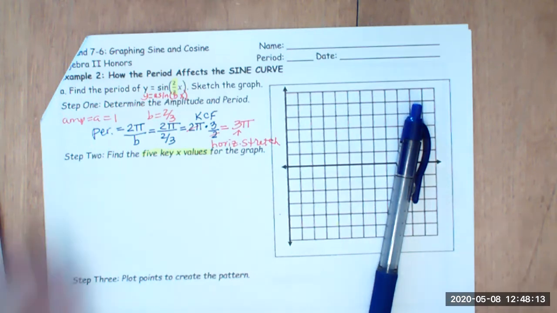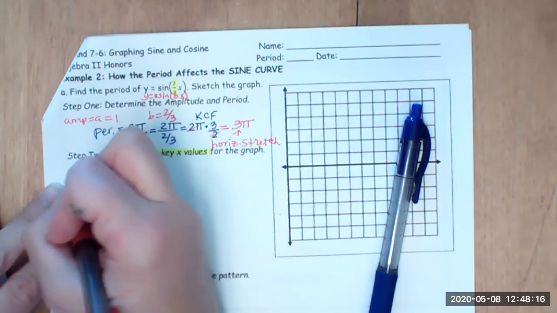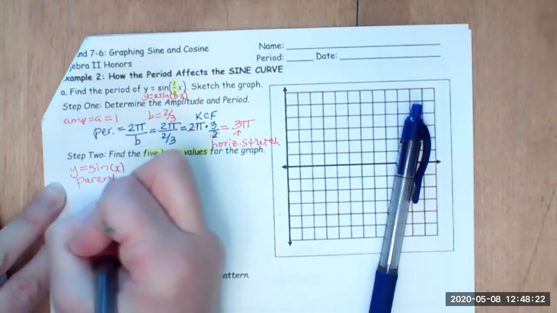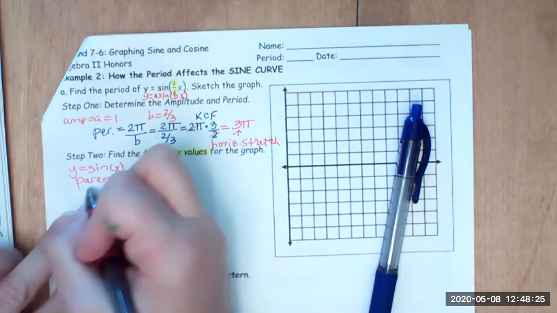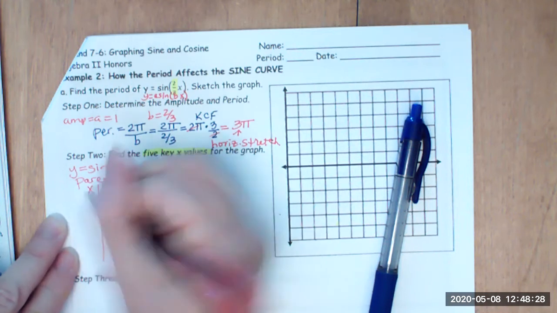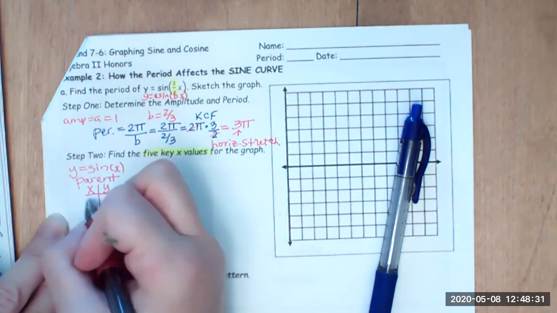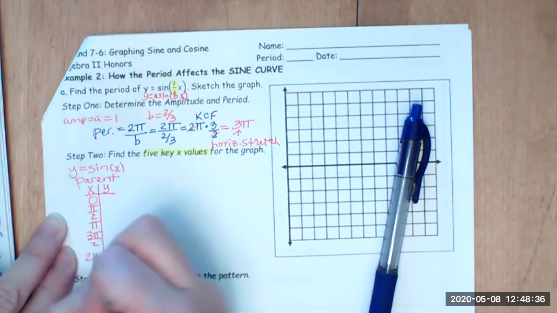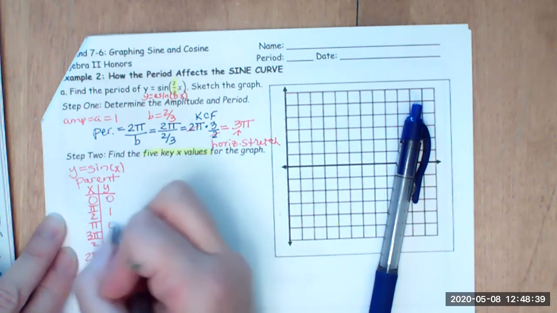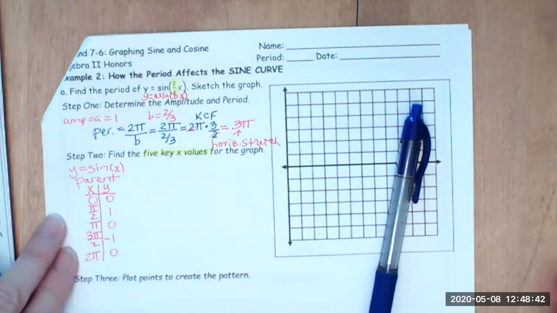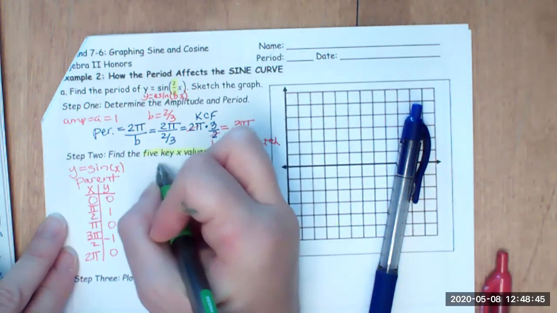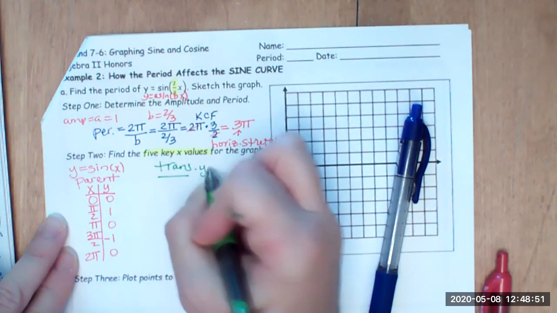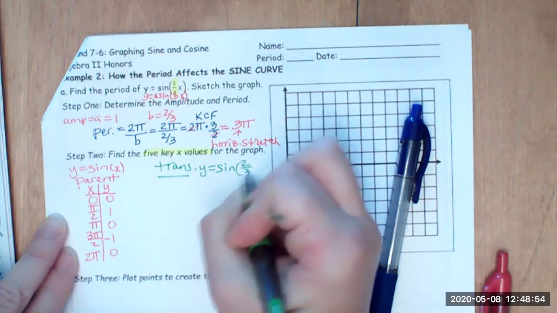Okay, so let's remind ourselves of the parent, y equals sine of x, and its equation, which we're going to use to help us transform and horizontally stretch the graph. Okay, so we know we've got 0, pi over 2, pi, 3 pi over 2, and 2 pi, and 0, 1, 0, negative 1, 0. Okay, now let's look at the transformed graph. And that transformed graph, of course, is y equals sine of 2/3 x.